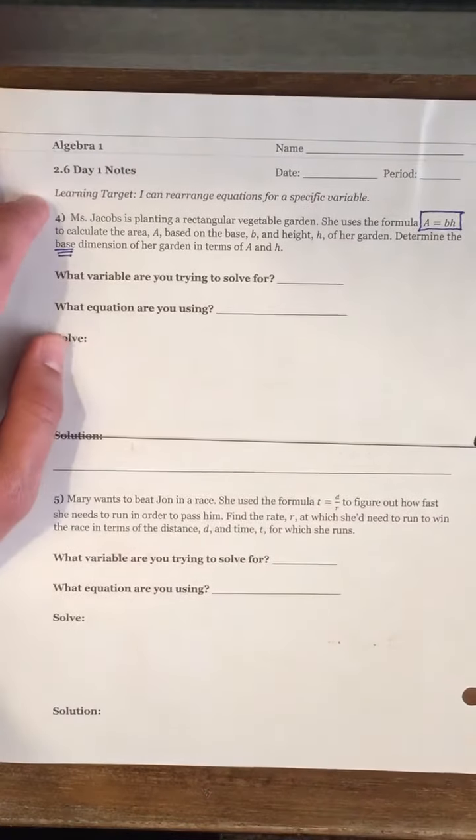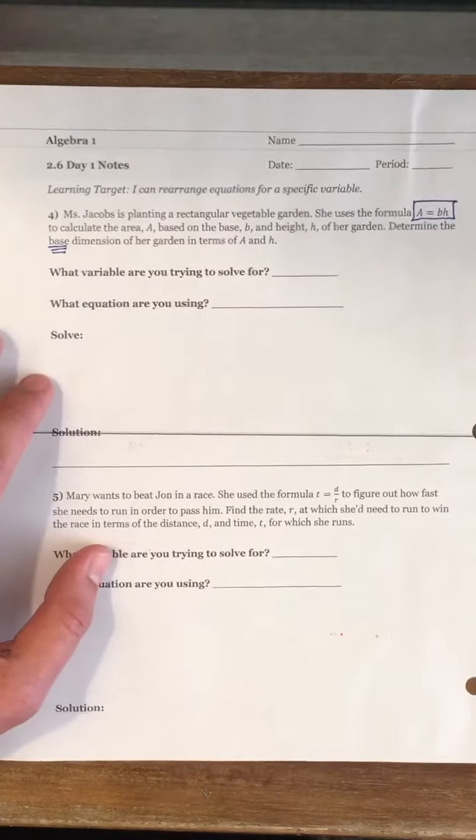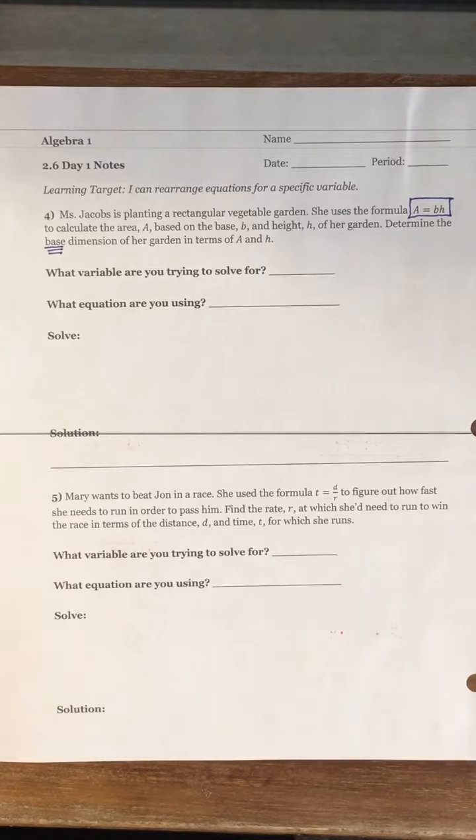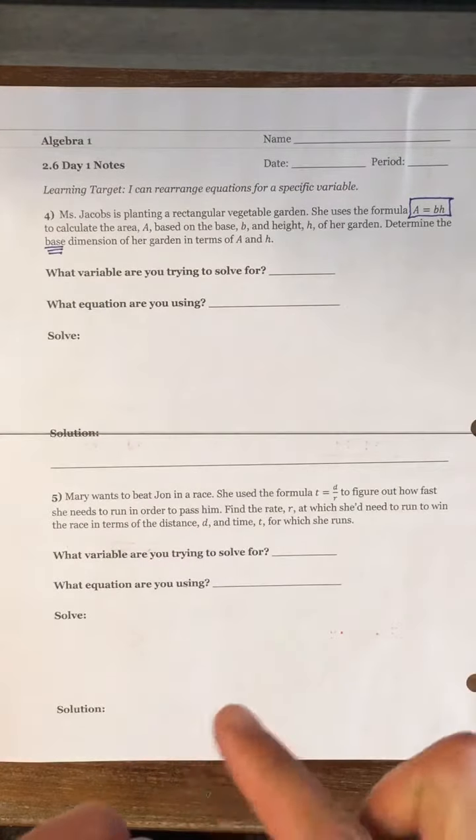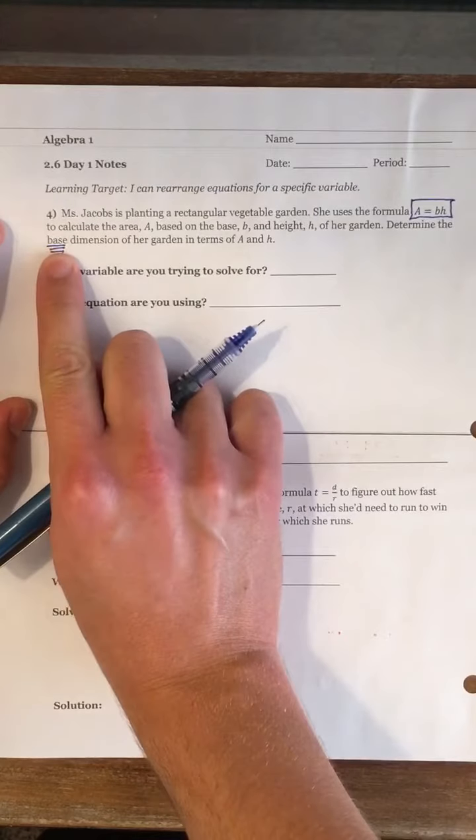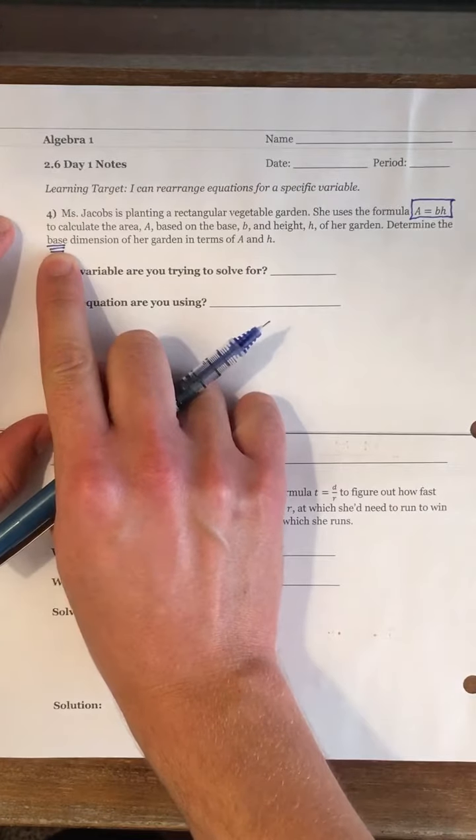Again, I didn't even read this problem because everything else doesn't really matter. Let's go ahead and just read it, and then I'll explain why all those other words don't really matter. Ms. Jacobs is planting a rectangular vegetable garden. She uses the area formula, area equals base times height, to calculate the area A based on the base B and height H of her garden. Determine the base dimension of her garden in terms of A and H. I think all those words are very confusing. This is basically what the problem is asking for.